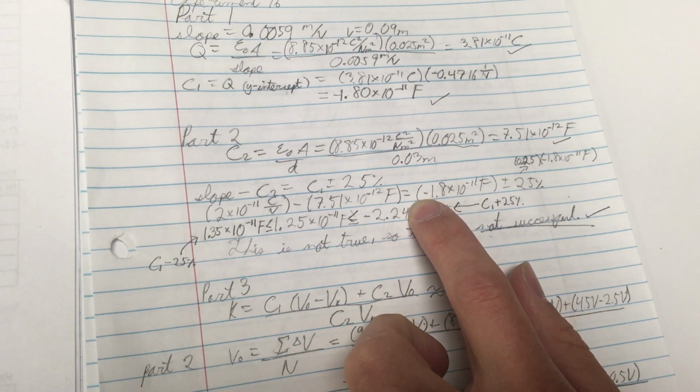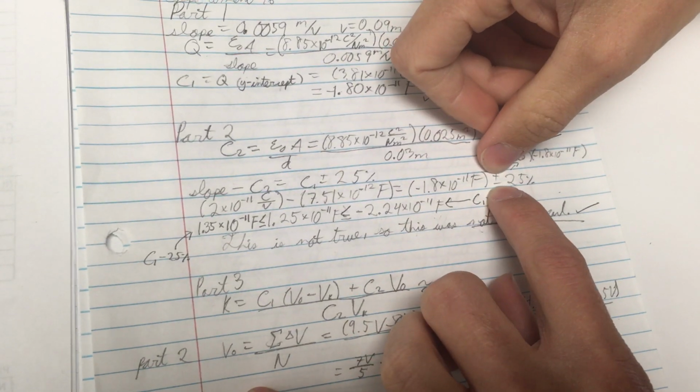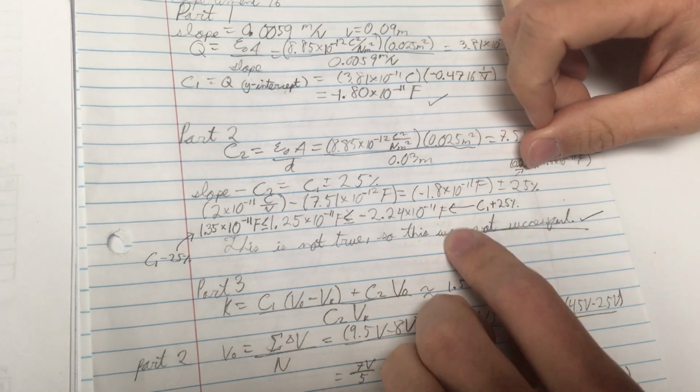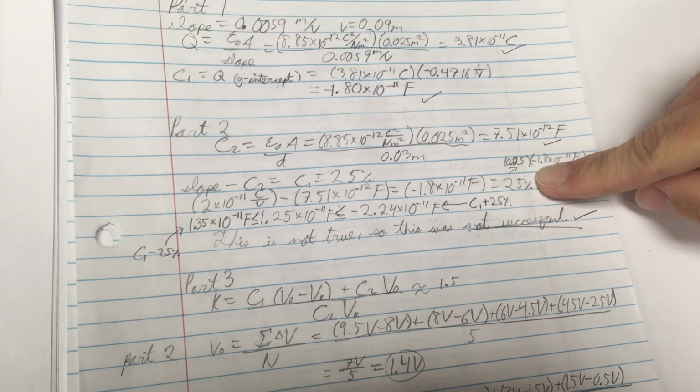However, that's not necessarily going to be accurate in the lab, so you get a margin of plus or minus 25% to see if you were accurate. You're just going to write out an inequality.